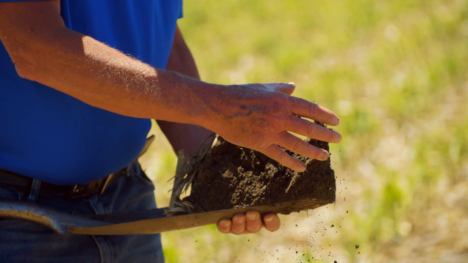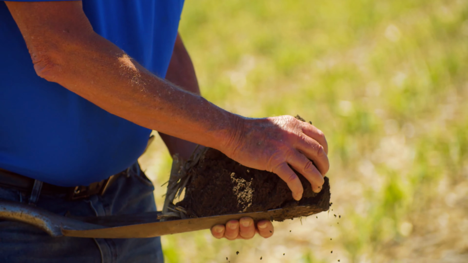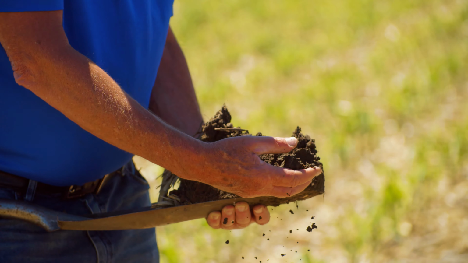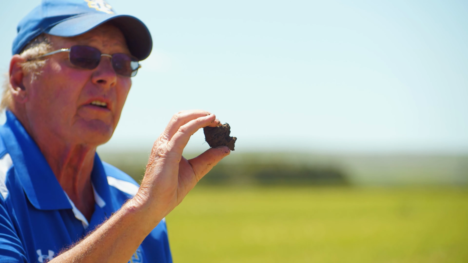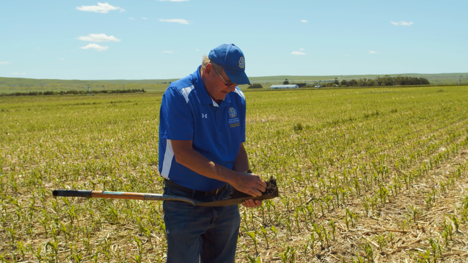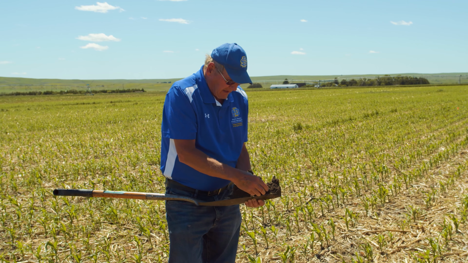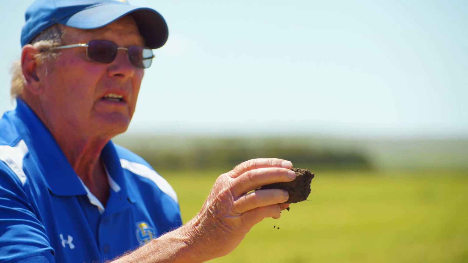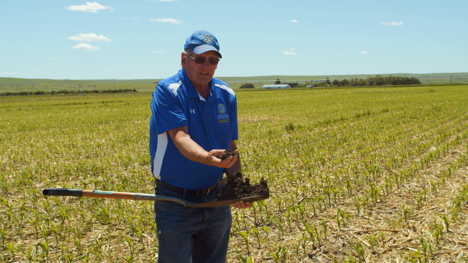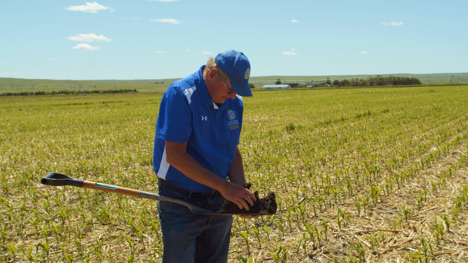So it's got these tremendous macropores there. You can take any piece you want, hold it up, and look through it and see light go through. So water and air can also go through there. I'm surprised I didn't get an earthworm, but I normally will. So that's it, again, that chocolate cake type look.